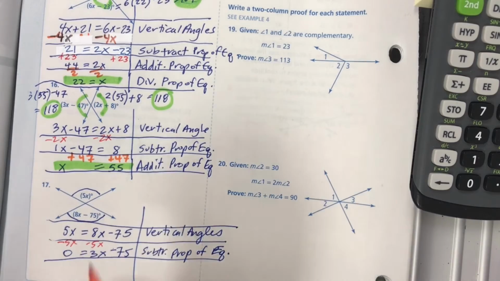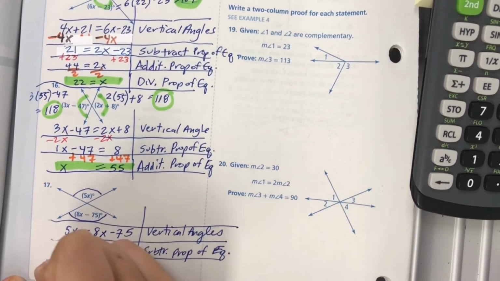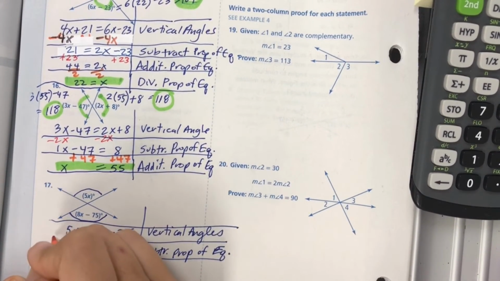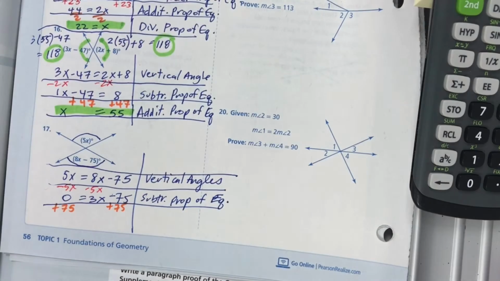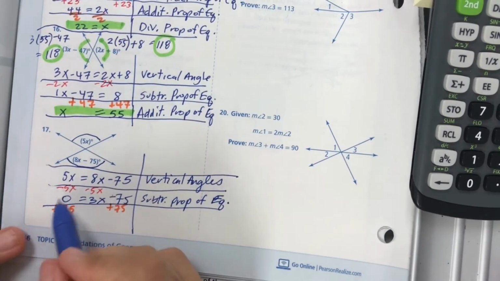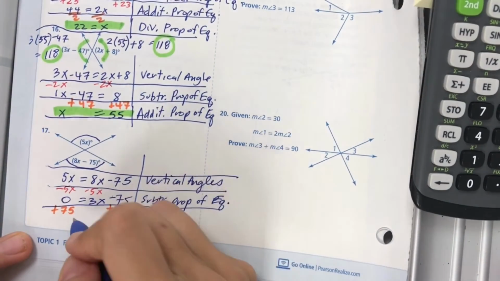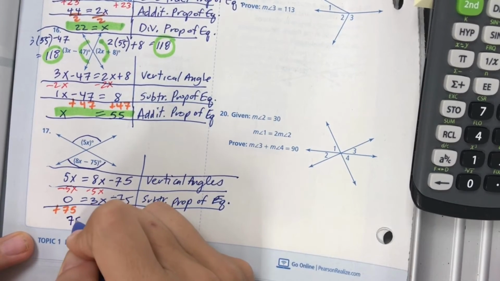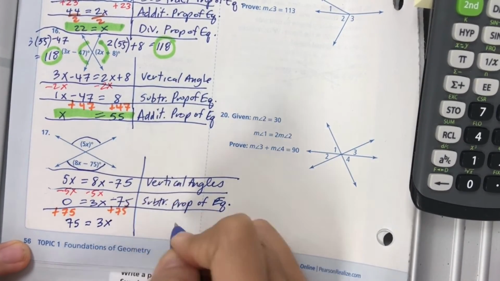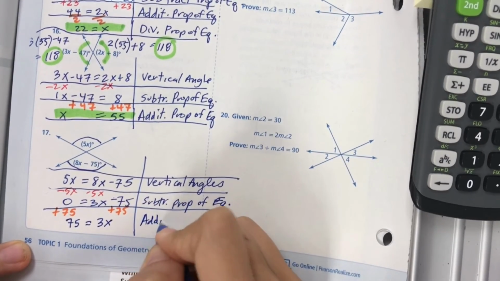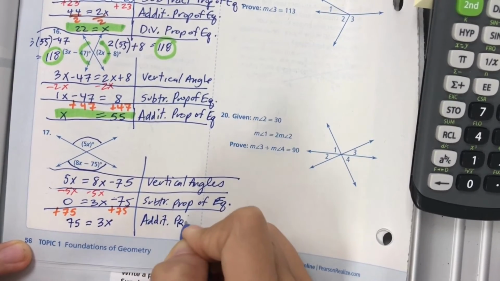And now it looks like I need to add 75 on both sides. Hopefully you're figuring out, you could have flip-flopped these two steps and it would still get you the same answer. So maybe you would have added 75 first and then subtracted 5x. Both of those would be fine. So we get 75 is equal to 3x. Addition property of equality.